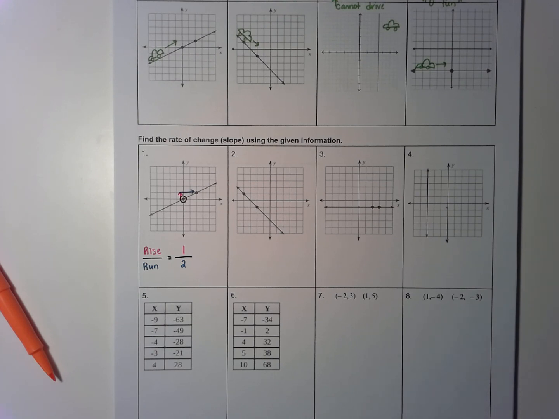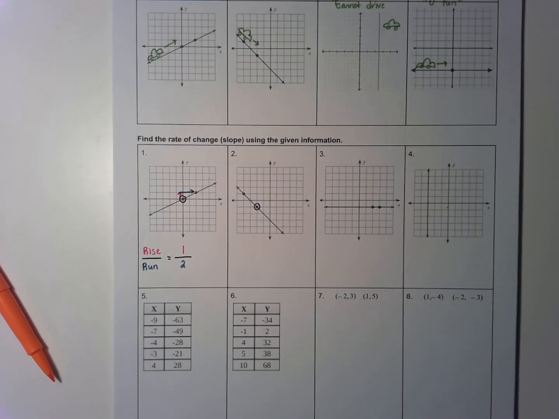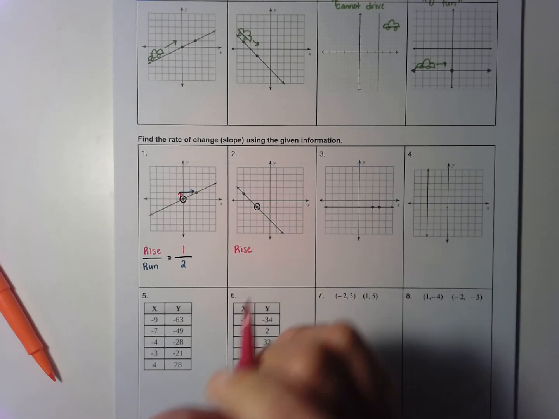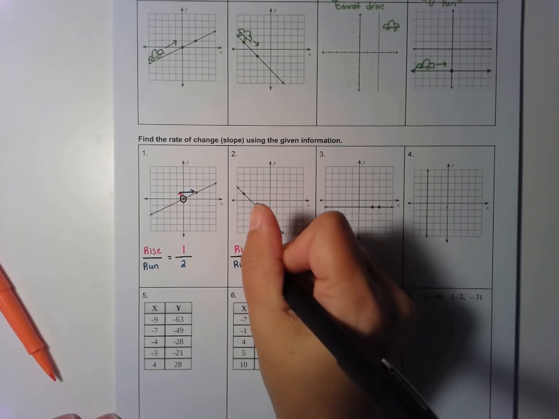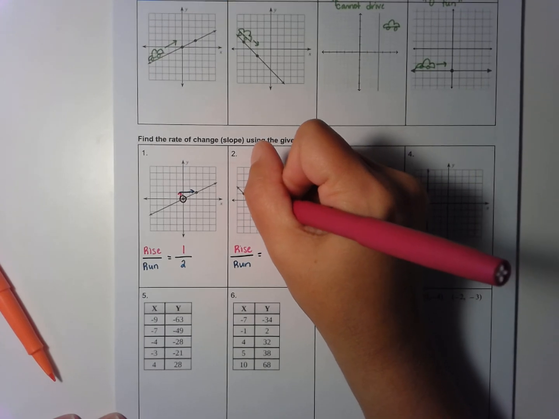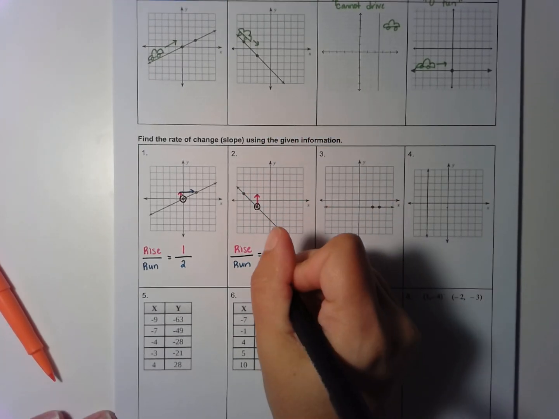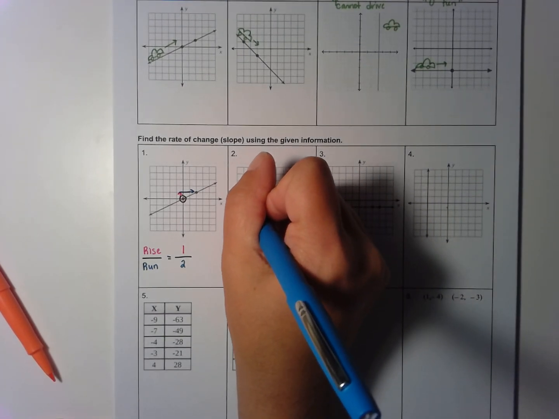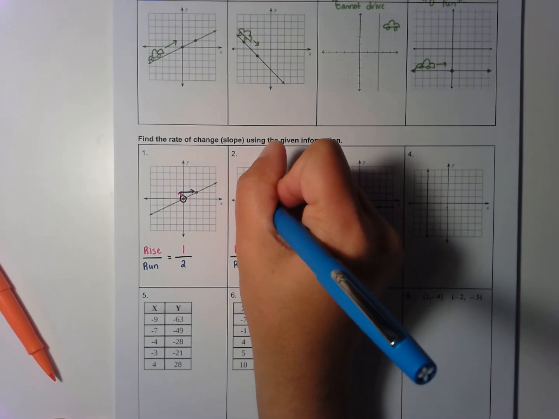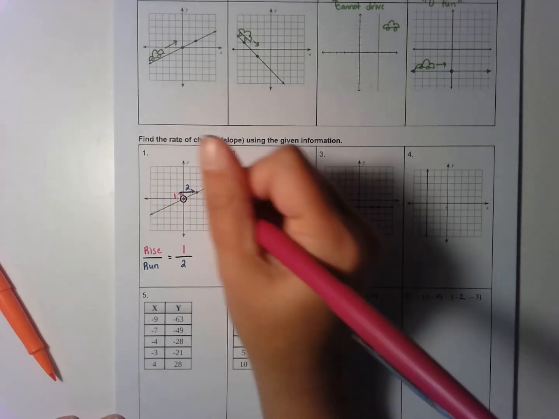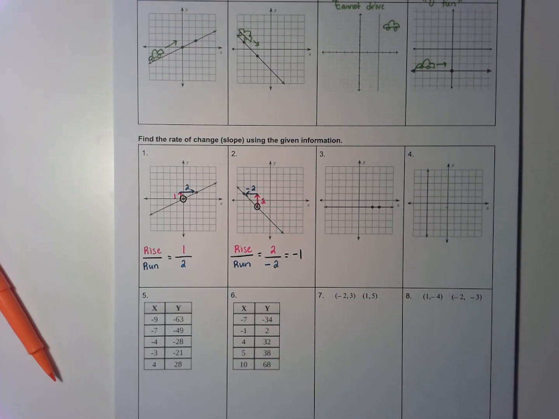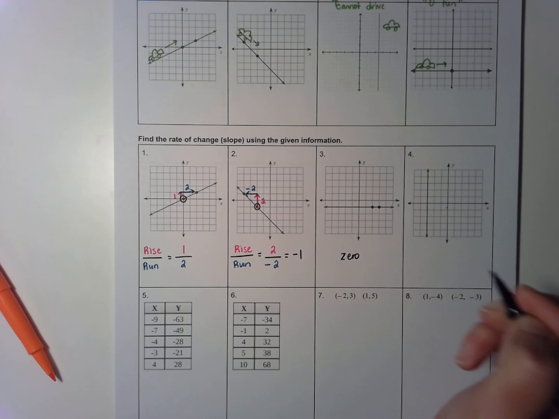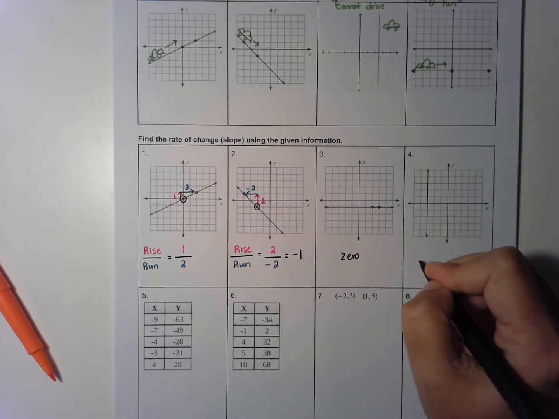For problem number 2, again, I'm going to start at the lower point and I'm going to do rise over run. In this case, if I wanted to rise, I would need to go up 2 spaces over, and now I'm going to need to go to the left. So if you think back to what we said on the other page, I would go left 2, makes it negative. This slope does simplify. So 2 divided by negative 2 simplifies to negative 1. For problem number 3, all you have to say is if it's horizontal, the slope is 0. And for problem number 4, if you see a vertical line, you would just say undefined.